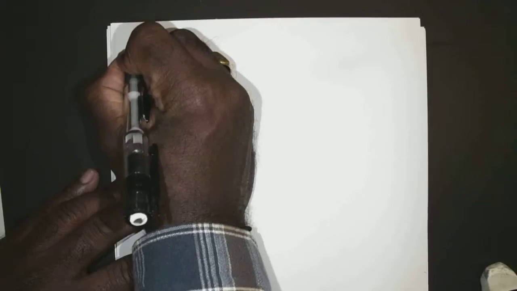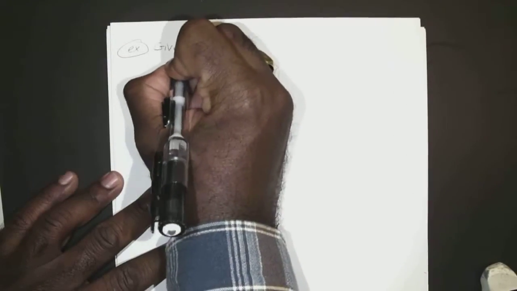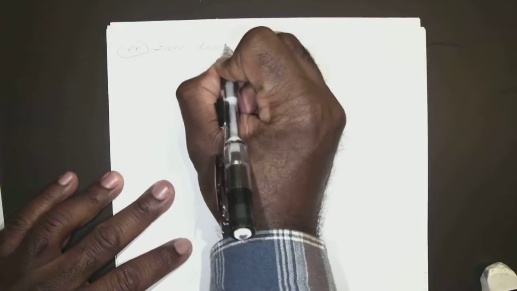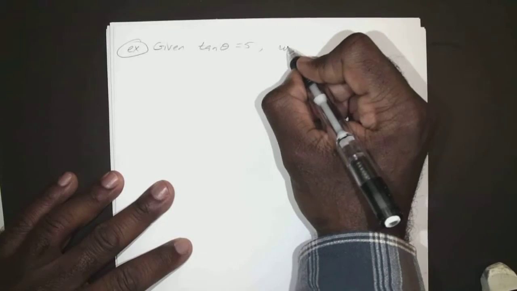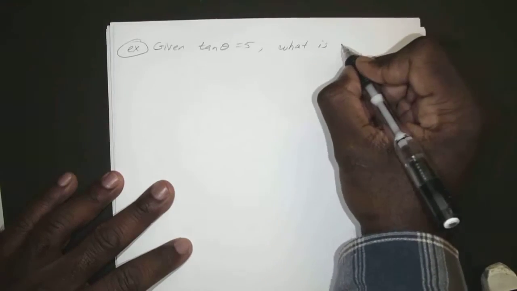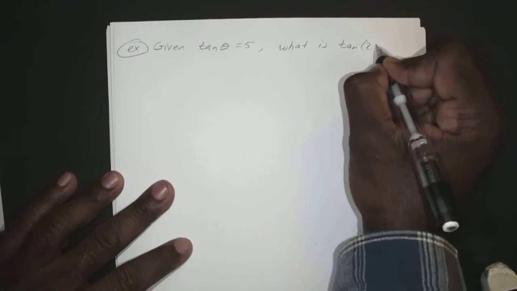Okay, so let's say, for example, we're given that tangent of theta is equal to 5. What is tangent of 2 theta?